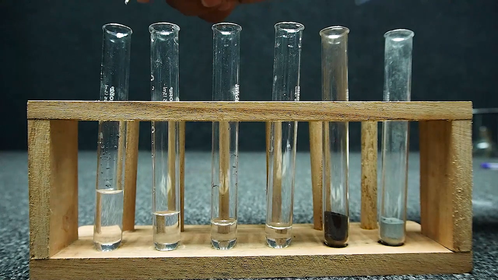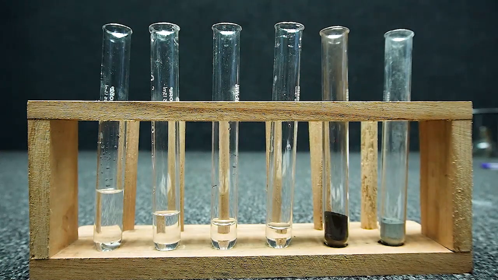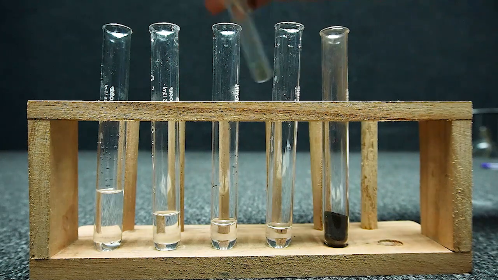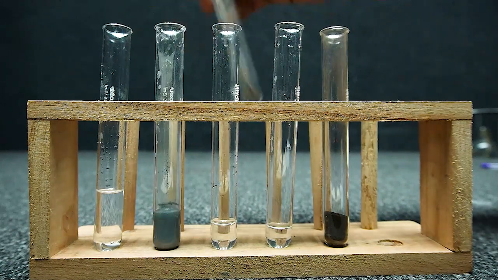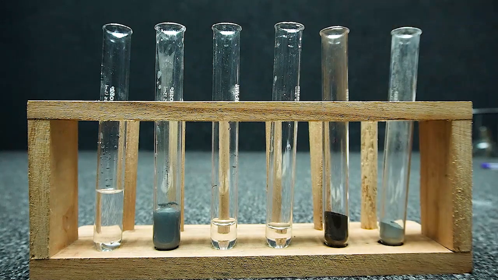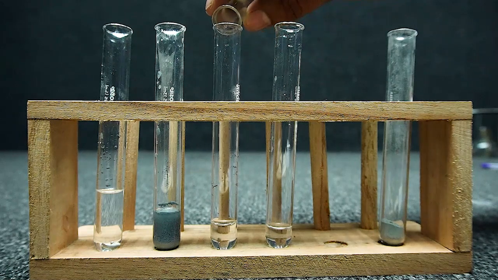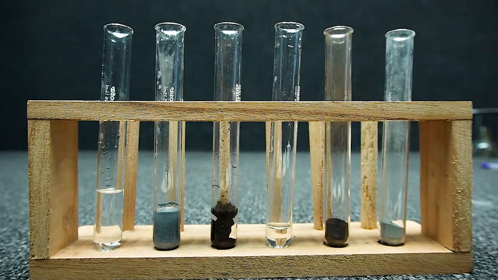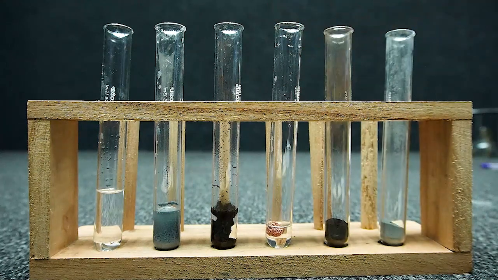Reaction of aluminium with aluminium sulfate. Reaction of zinc with aluminium sulfate. Reaction of iron with aluminium sulfate. Reaction of copper with aluminium sulfate.